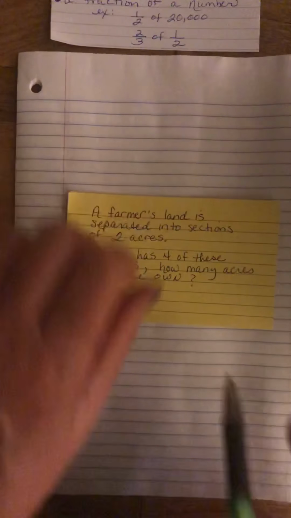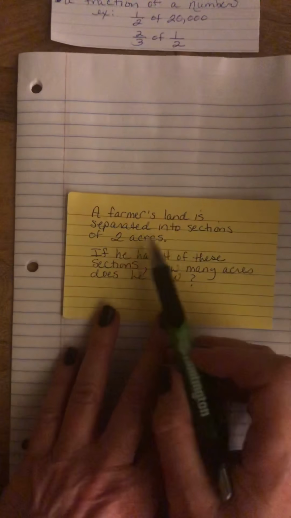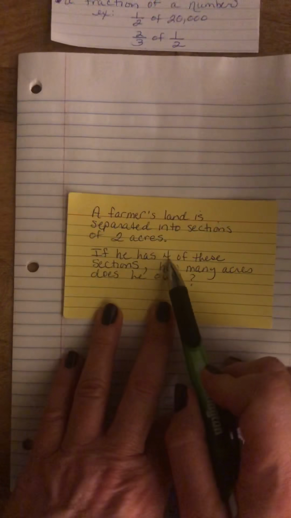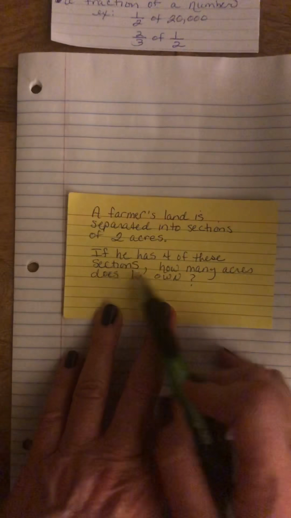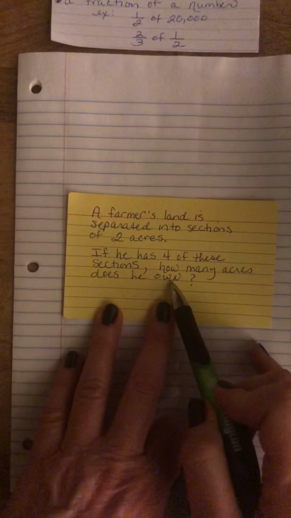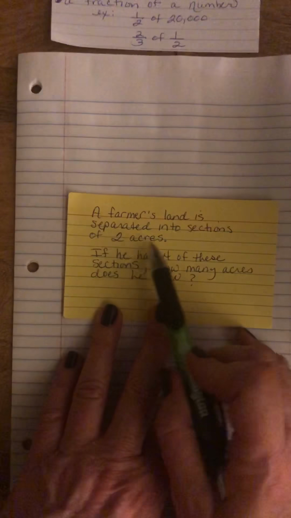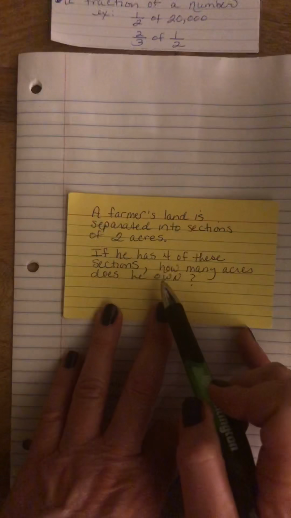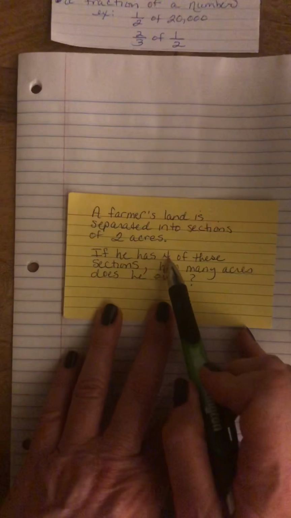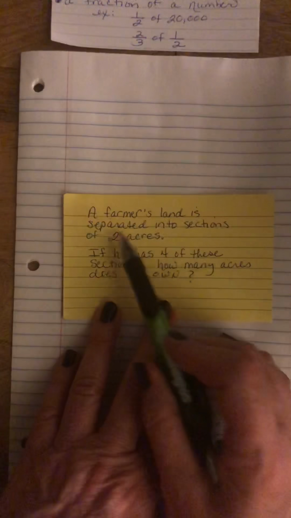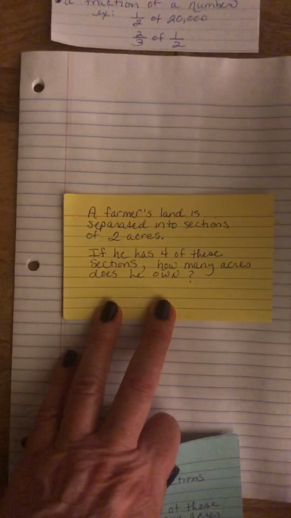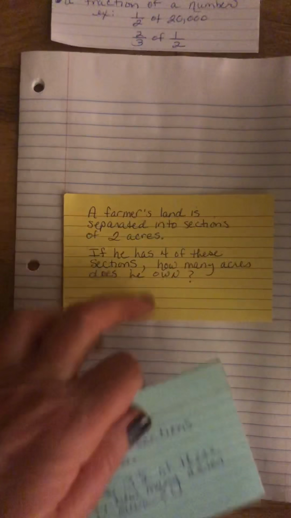Okay, next problem. A farmer's land is separated into sections of 2 acres, and he has 4 of these. So I want to know how many acres he owns. So this is repeated addition, which is multiplication, because he has 4 of these times 2 acres each. So that's going to be 8 acres altogether.